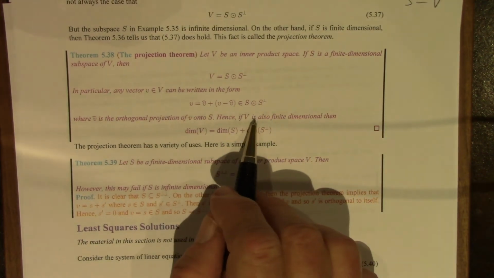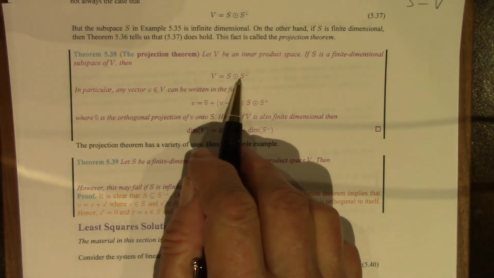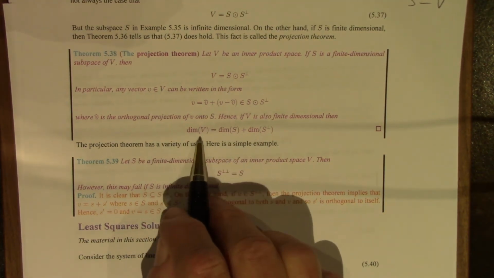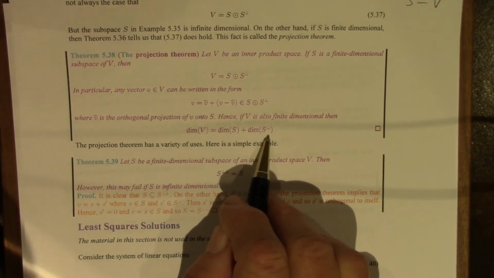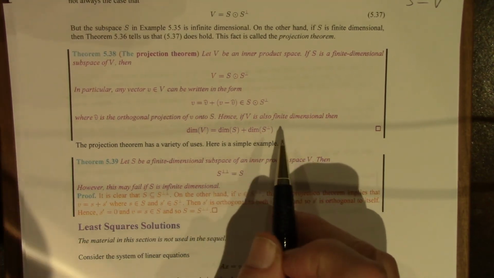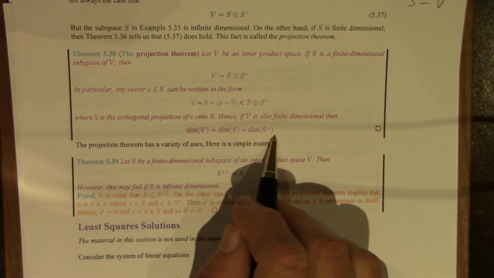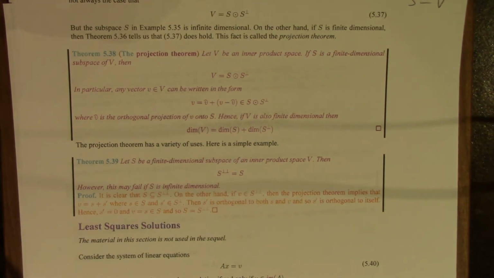If V is also finite dimensional, not just S but V itself, then this orthogonal direct sum will allow us to write this. The dimension of V is the dimension of S plus the dimension of S perp. Or perhaps more useful, this tells us the dimension of S perp is the dimension of V minus the dimension of S, which is the codimension of S.